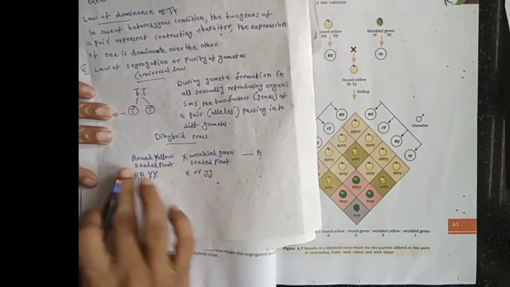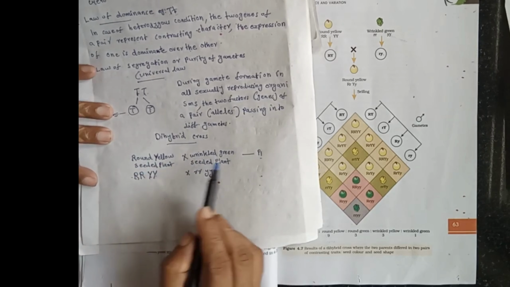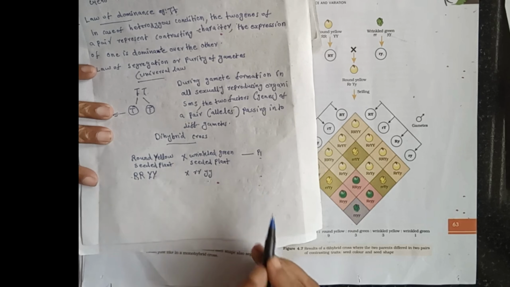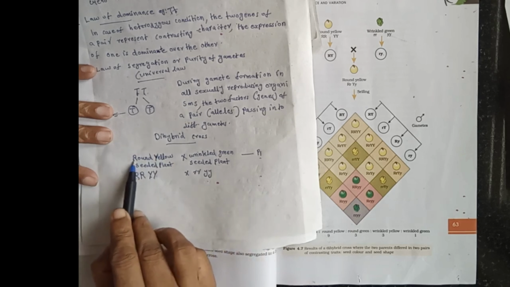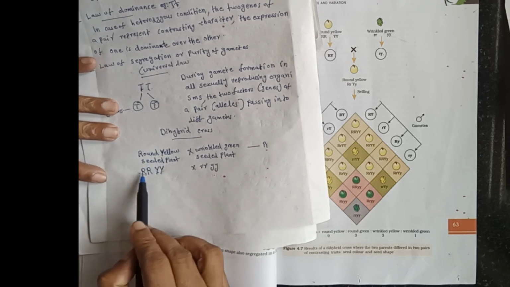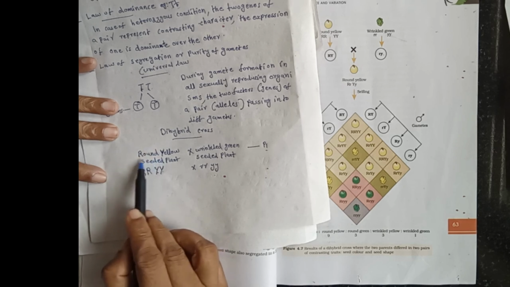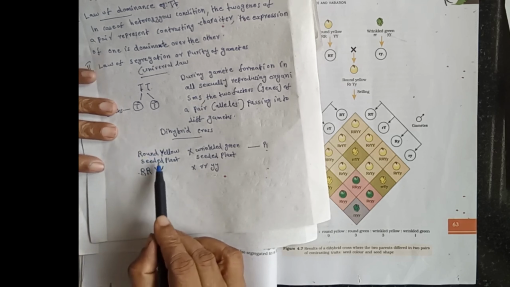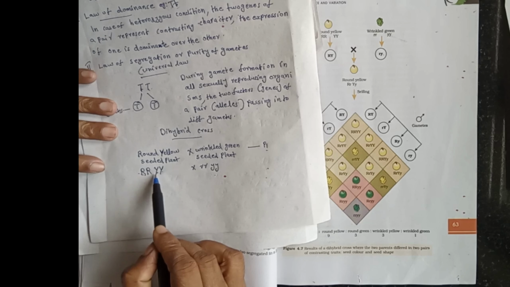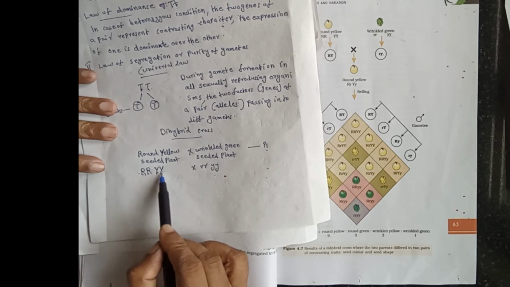Round and yellowness are the dominant characters. Wrinkledness and green color are the recessive characters. So always we take the first letter of the dominating character: capital R is the pair of genes controlling the round shape of the seed, and the yellow color is controlled by one pair of genes or alleles, capital Y.